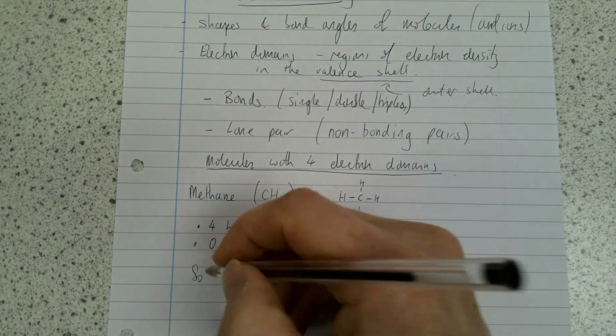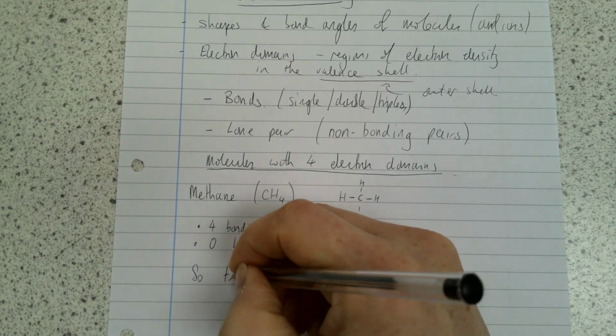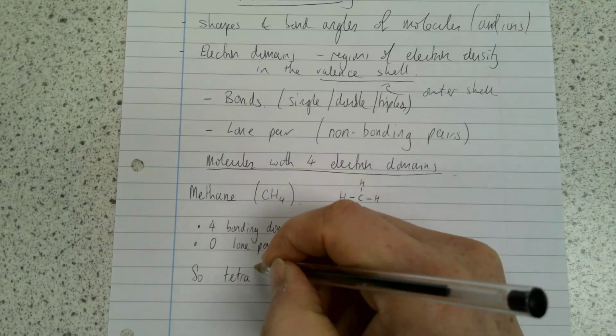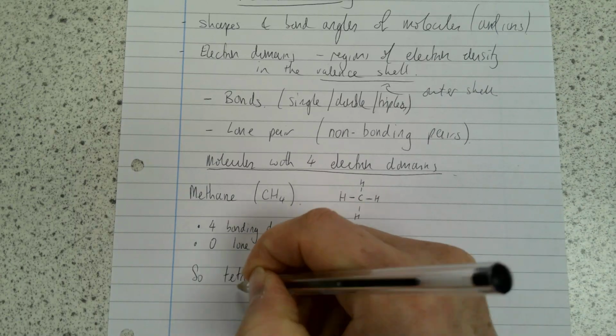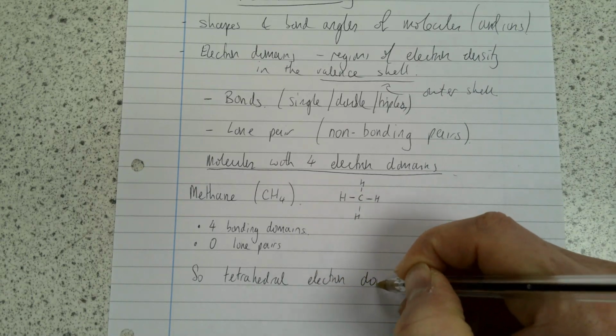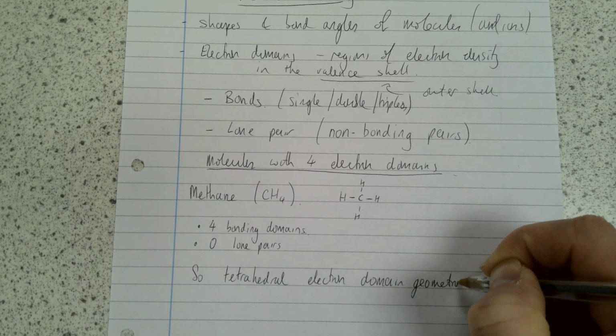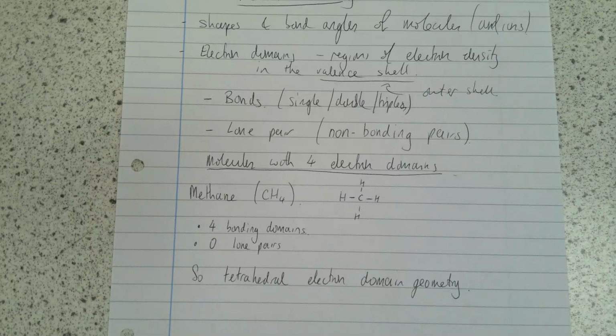So, tetrahedral electron domain geometry. See how precise the language has to be. It's a tetrahedral electron domain geometry.